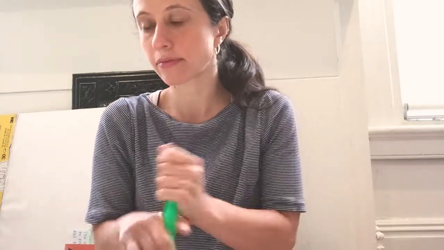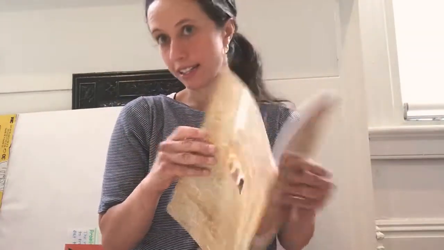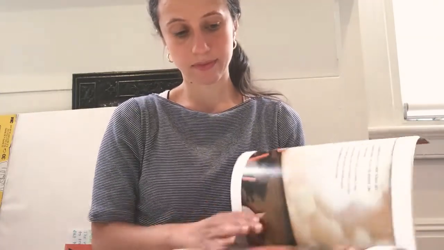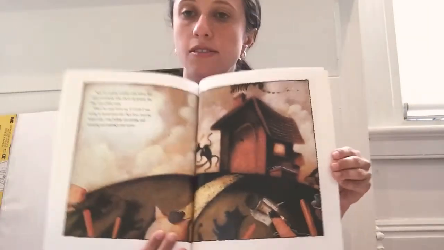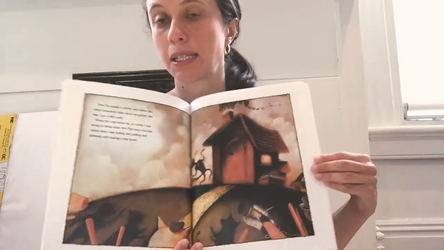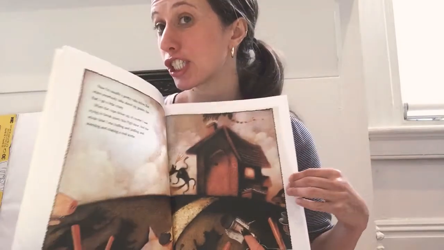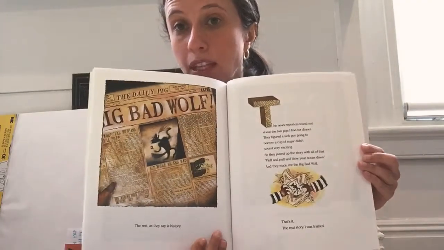So the solution. How does the wolf solve his problem? Let's go to the end and see how the story ends. So, does he end up getting his sugar for his grandma's birthday cake?